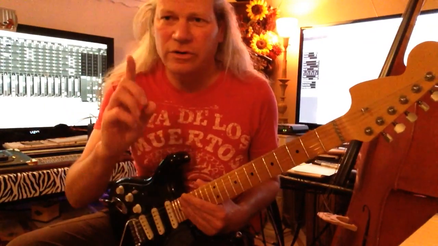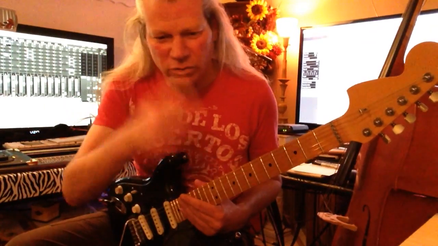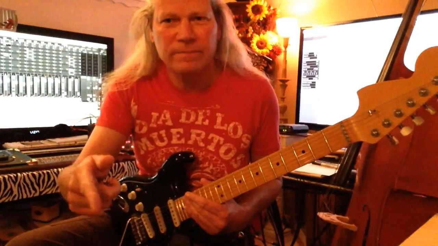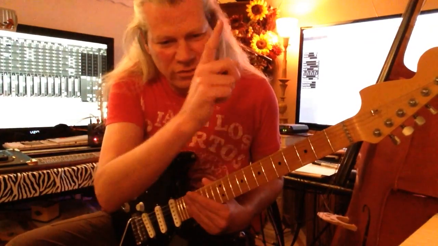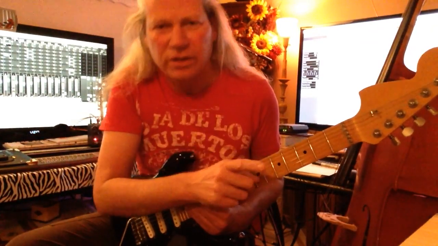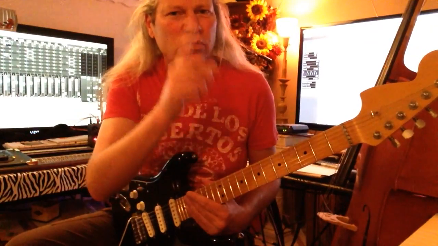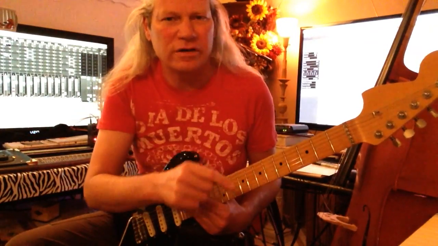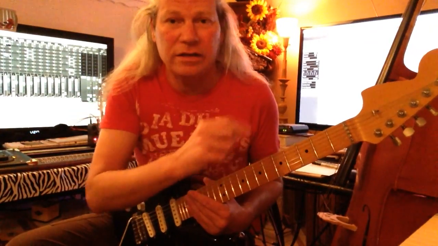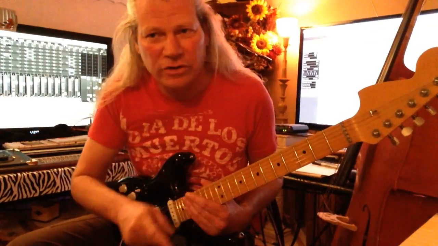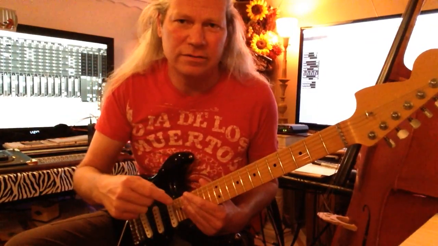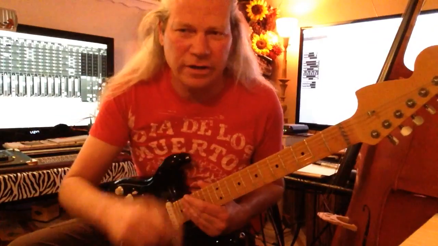Okay, so major triad is 1, 3, 5. That'd be like in the key of C major, C, E, and G. In the key of A minor, it would be 1, flat 3, 5, which would be A, C, and E. Major triad, minor triad. Okay, thanks a lot.